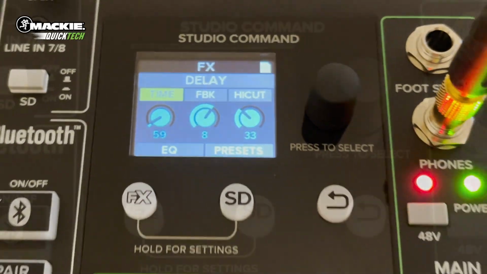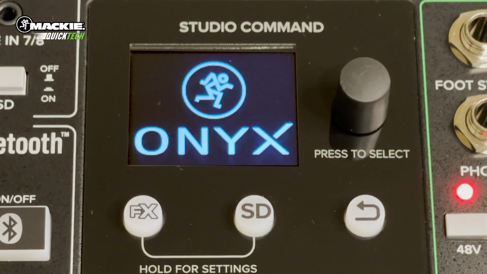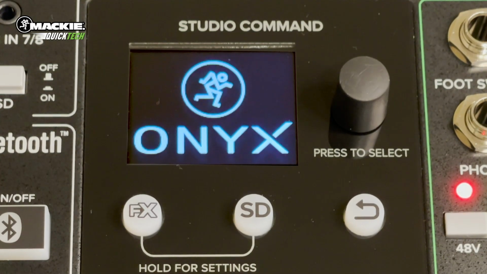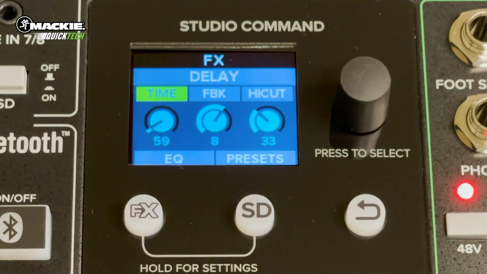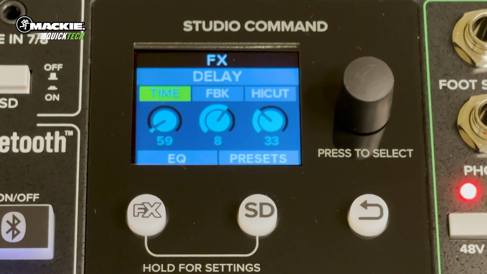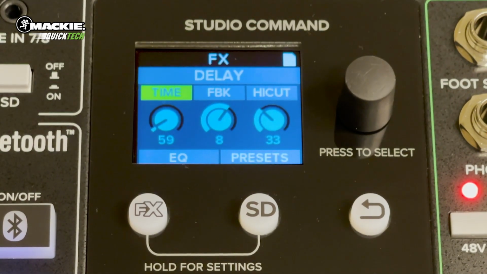Studio Command. First, let's take a look at Studio Command's modern high-resolution, full-color LCD display. This gives you great visual feedback over menus, effects parameters, and other settings.